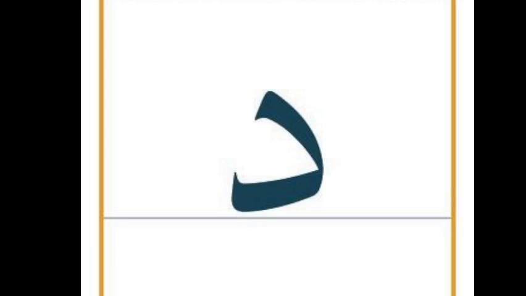If you pronounce it, you are going to notice that the tip of your tongue, the top part of your tongue, touches the root of the upper incisors.